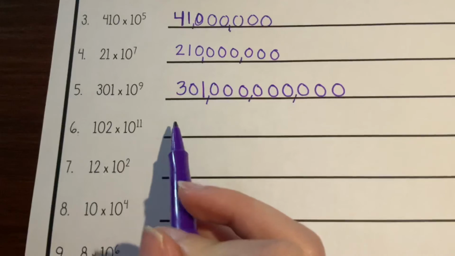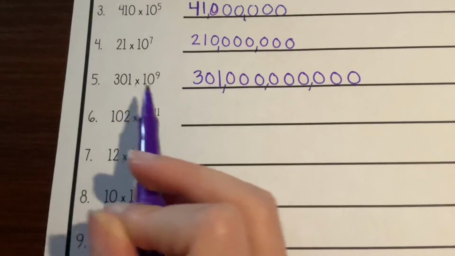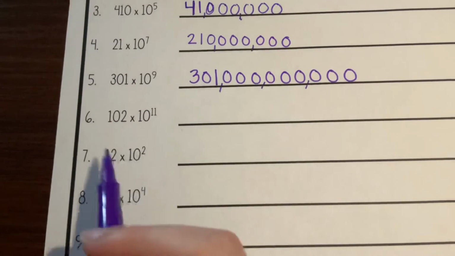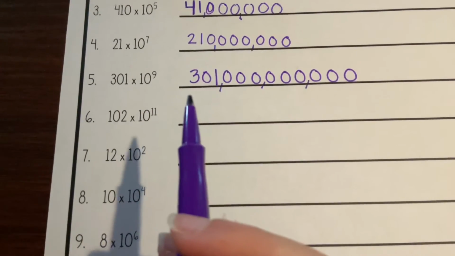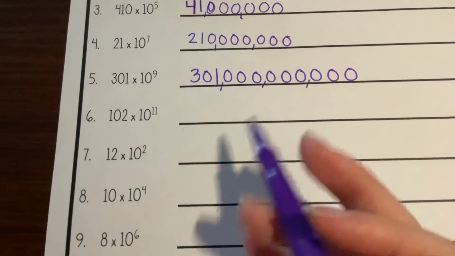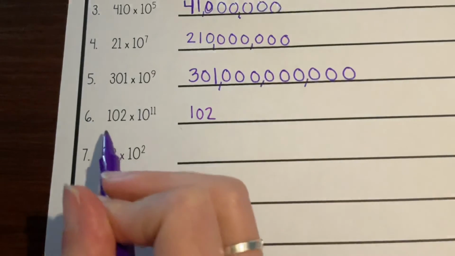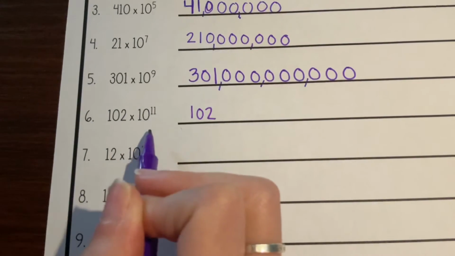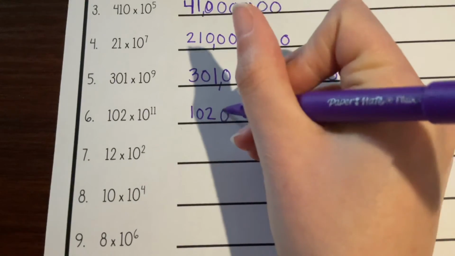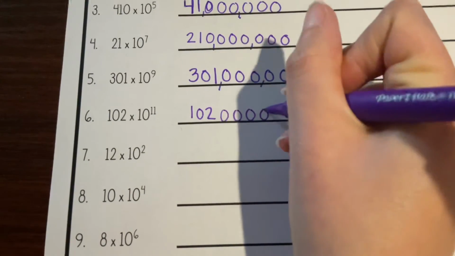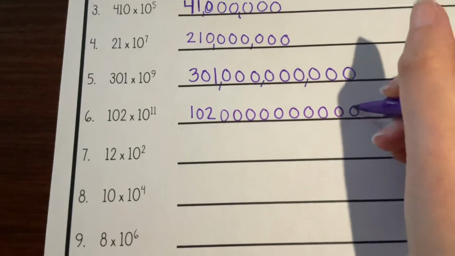Okay, now here we go. 102 times 10 to the 11th. I want you to write this number, please, in your notebook. Okay, so we write 102 first, right? Now we need to write what? 11 zeros. 1, 2, 3, 4, 5, 6, 7, 8, 9, 10, 11.